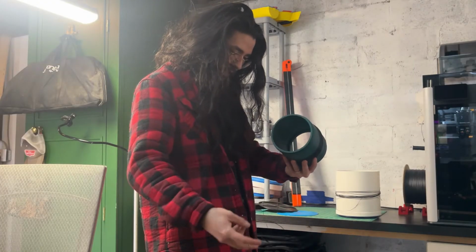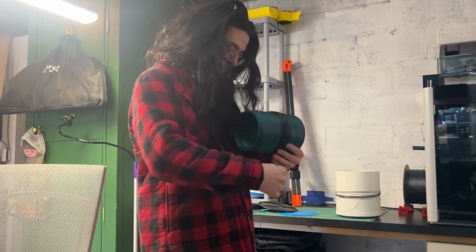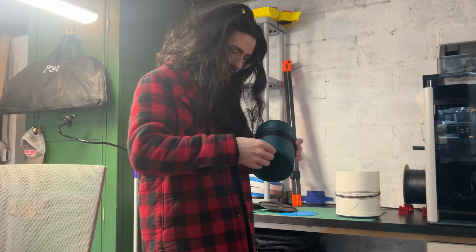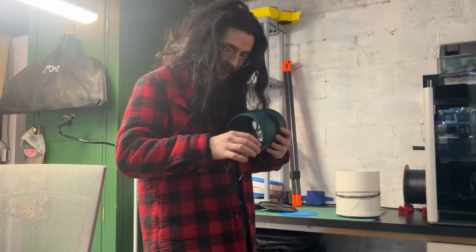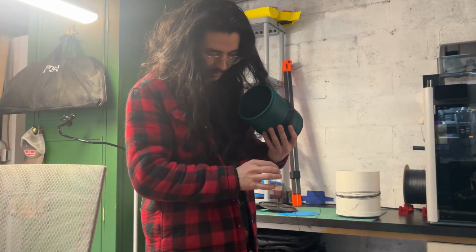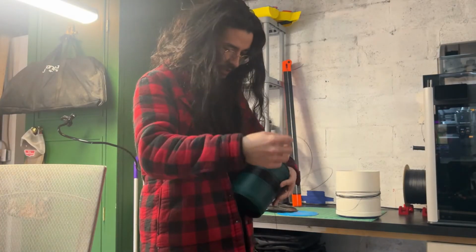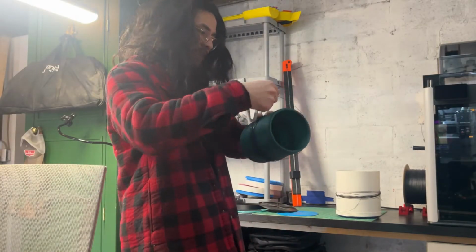Oh, there. Okay. There's a spot where the wire was actually kind of fused with itself right here too. Just gonna separate that. There we go. We're done.